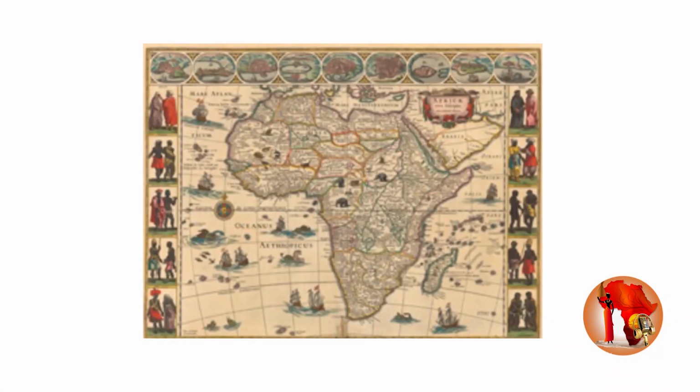Now, when we look at the features on the map by Blue, you find that we have major cities, and of course others were trading ports. You find what we are calling Tangier and Ceuta, that's in Morocco, Tunis in Tunisia, Alexandria and Cairo in Egypt.